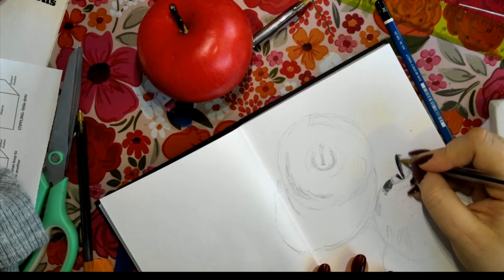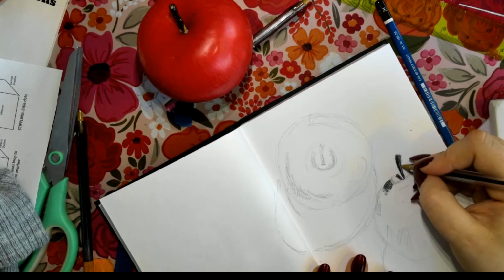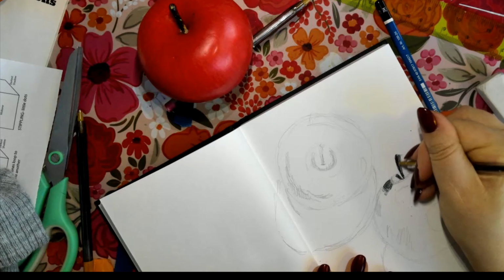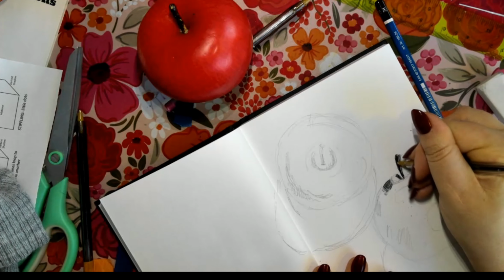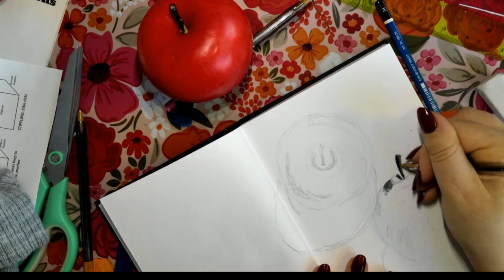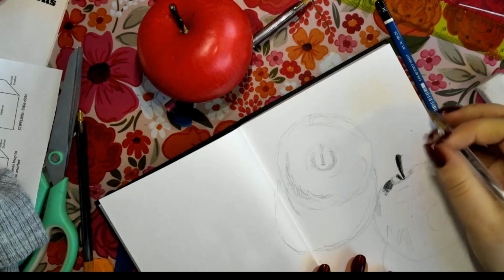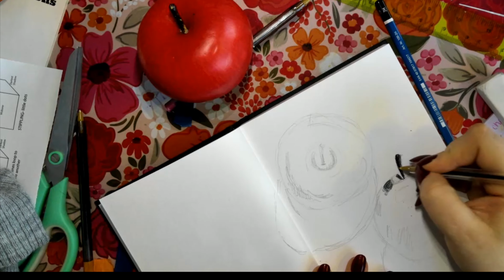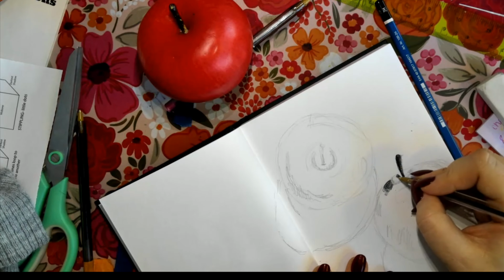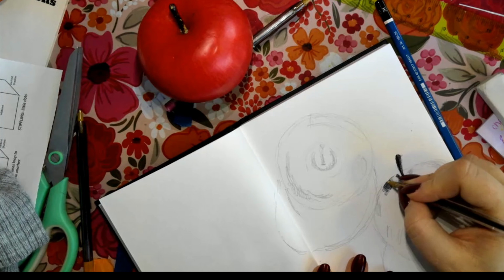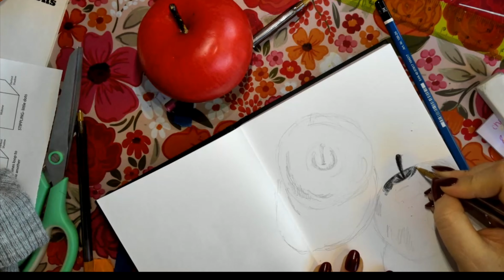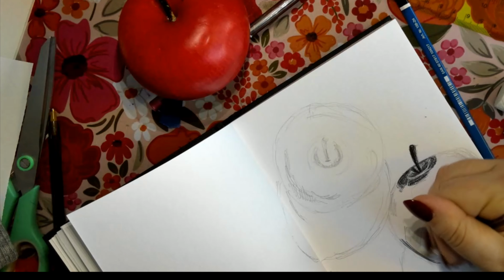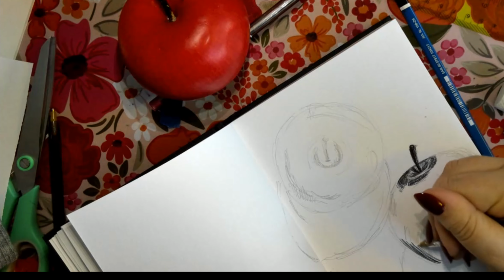And then the side to the right is closer to the light. So I'm going to keep my pen a little bit lighter and I'm going to spread my lines a little bit more. Once I'm done with that, I am going to start working on the apple a little bit more, and I'll speed up the video so you can see it faster, what I mean by following the lines of the apple. As I move down to the bottom of the apple, you're going to see it a lot more. As you can see, my lines are not straight going up and down.